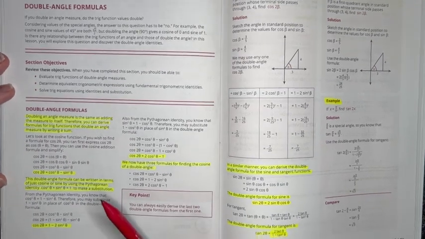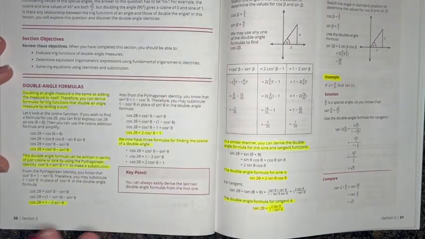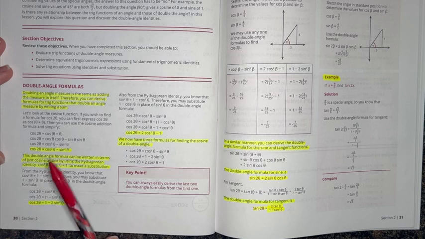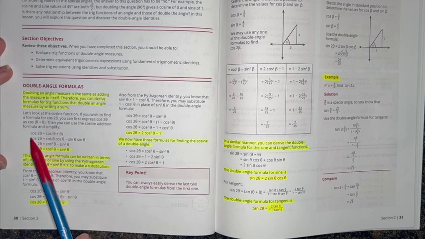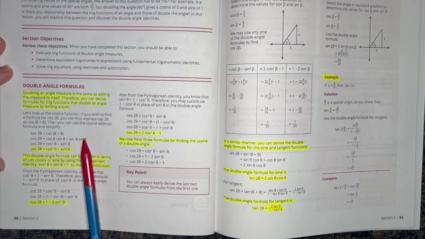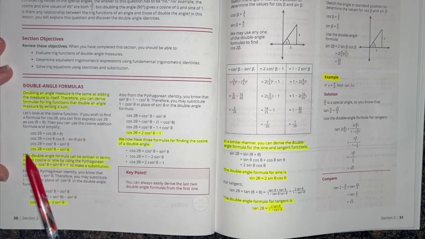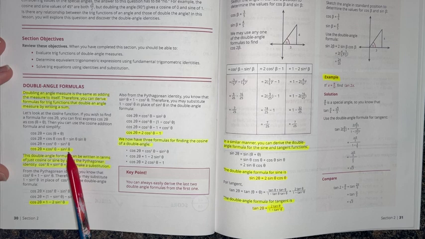Okay, so we're going to look at how they derived it, and then we're just going to look at the actual formulas as we go, okay? So they're looking at the cosine function. We're talking about a double angle, so they have the cosine of theta plus the cosine of theta, right? And they are working their way through, and they got to the point where the cosine of 2 theta was equal to cosine squared of theta minus sine squared of theta, okay?